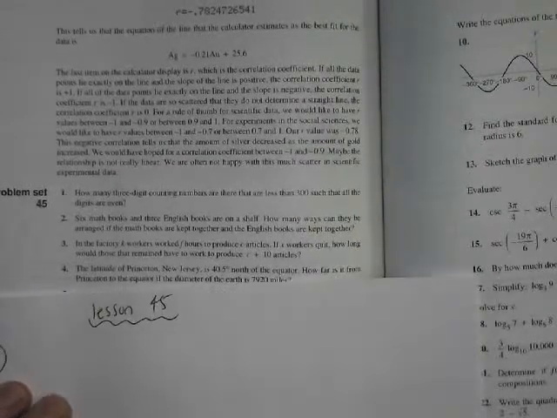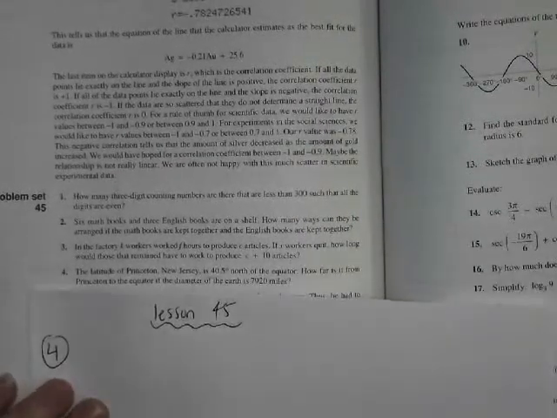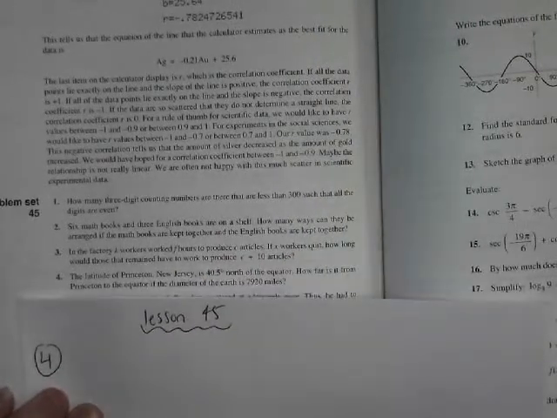Baby possums are cute, but when they grow up, okay, lesson 45.